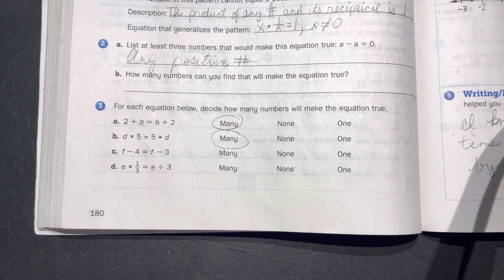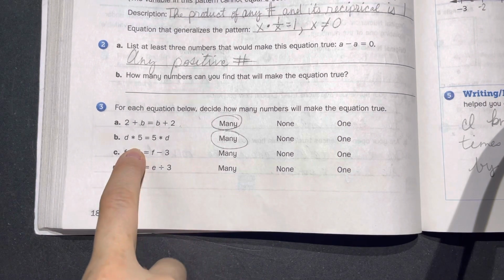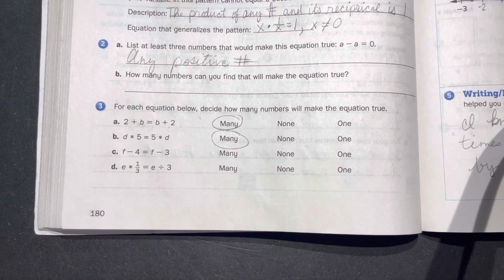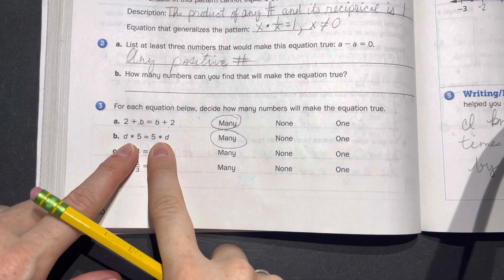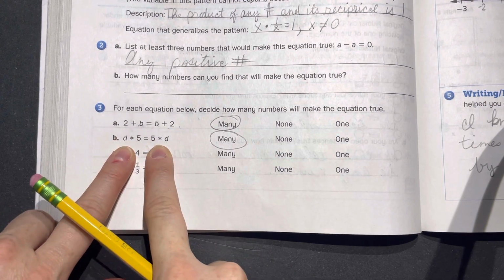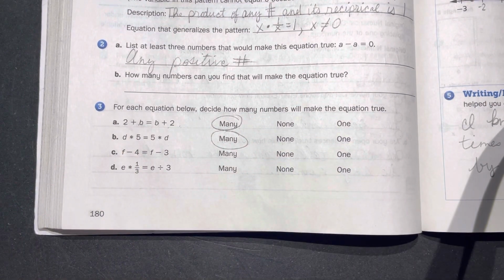Starts with a C. Commutative property. Commutative property is that flip-flop for addition and multiplication. Doesn't matter what order you do it in, you're going to get the same answer. So if we have the same numbers on both sides of our addition and multiplication problem, it's going to be equal. So we could use any number to go in there.